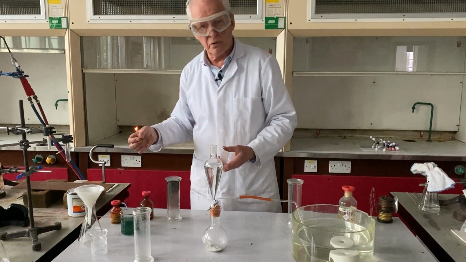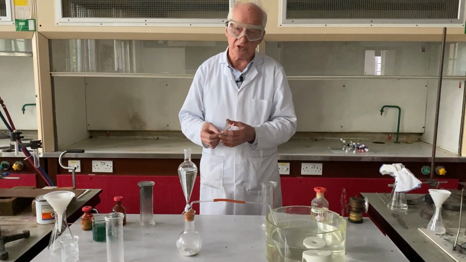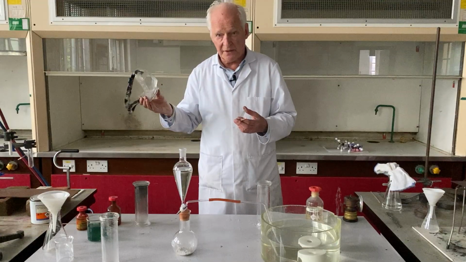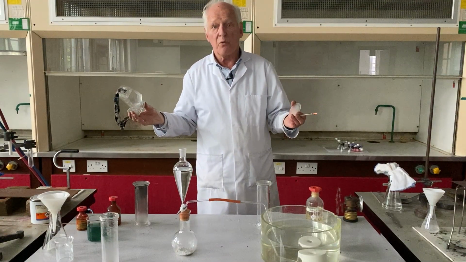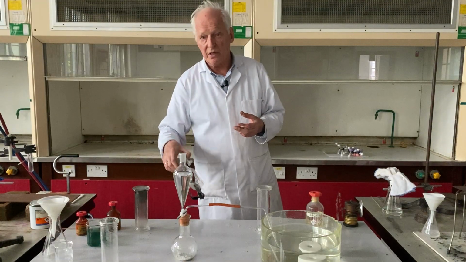no smoke at all. Now this tells us that this combustion was a complete combustion. There is no carbon left behind. The products of that reaction were merely carbon dioxide and water vapor, which was condensed on the side of the jar there.